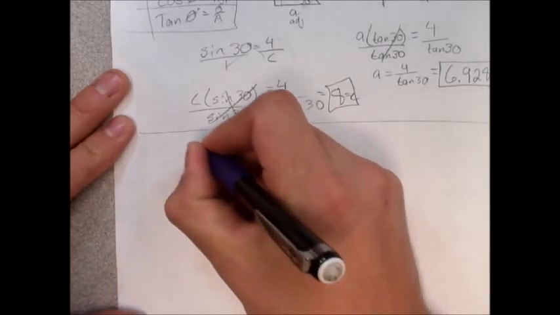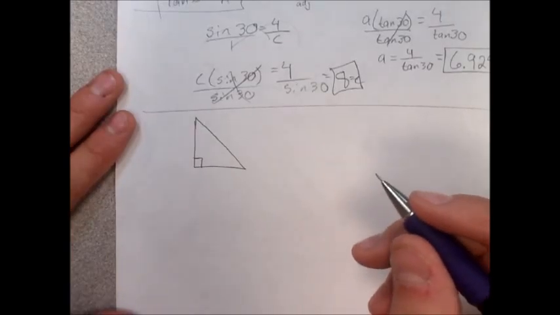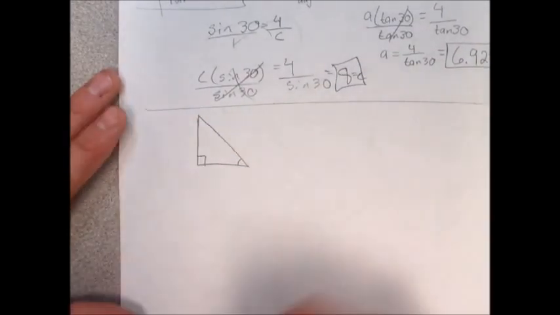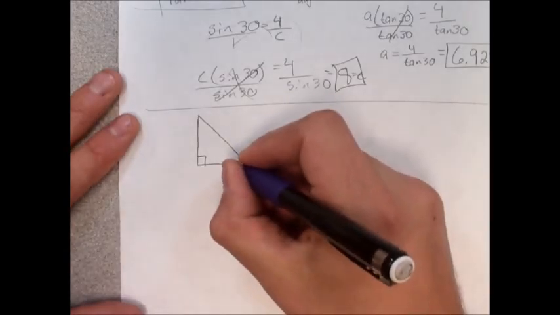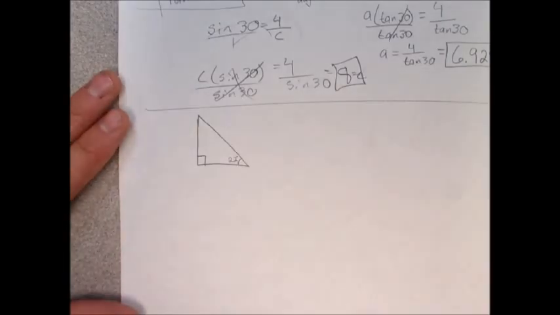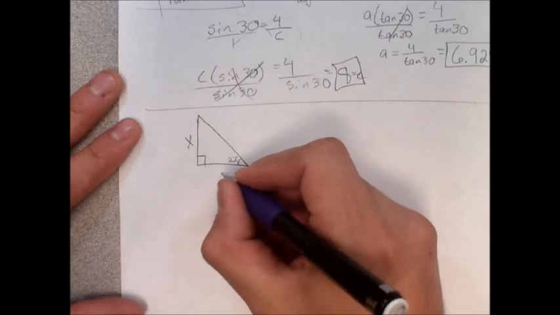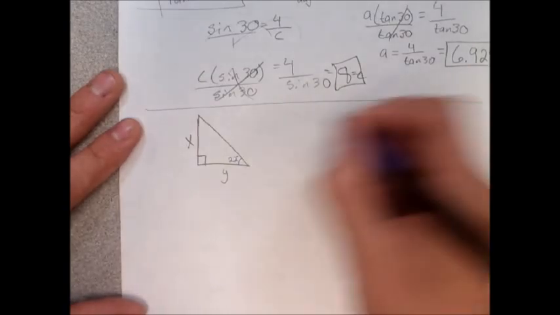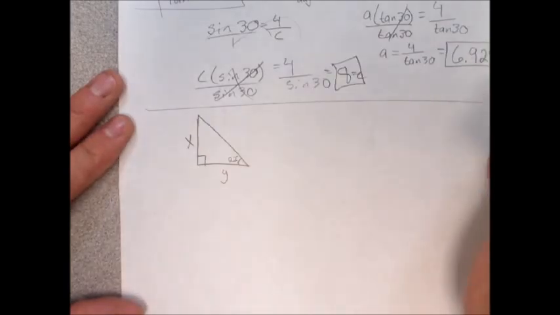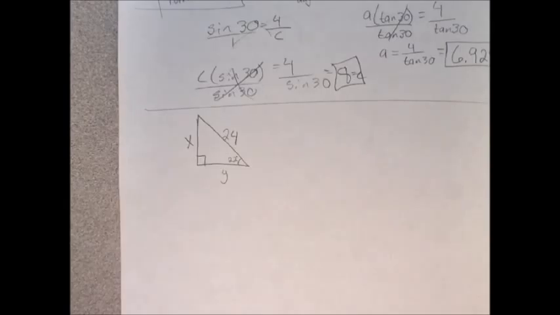So here, go draw another right triangle. Right angle right there. I'm going to give us another angle of 22 degrees this time. I'm going to put X here. I'm going to put Y here. And I'm going to label our hypotenuse this time. Somebody give me a number. 24, I heard. I'm not going to use 4 again.